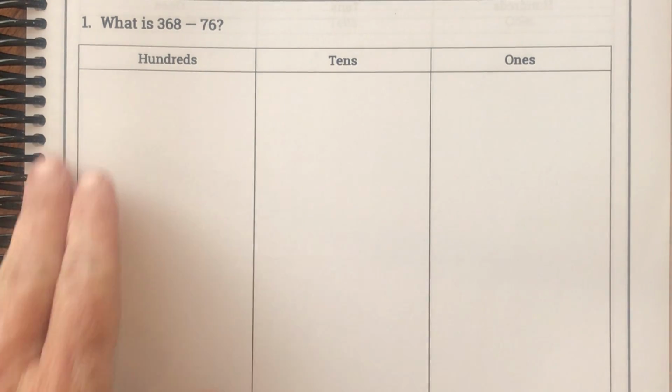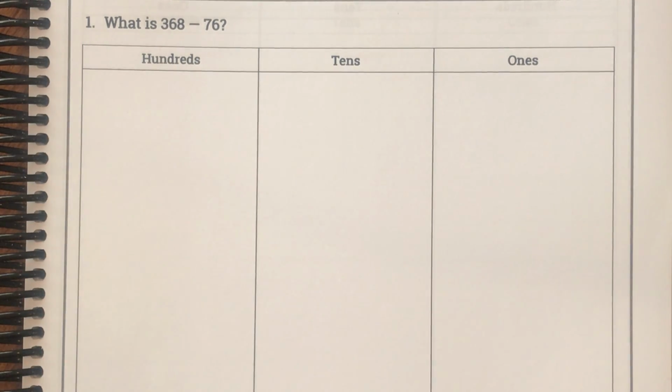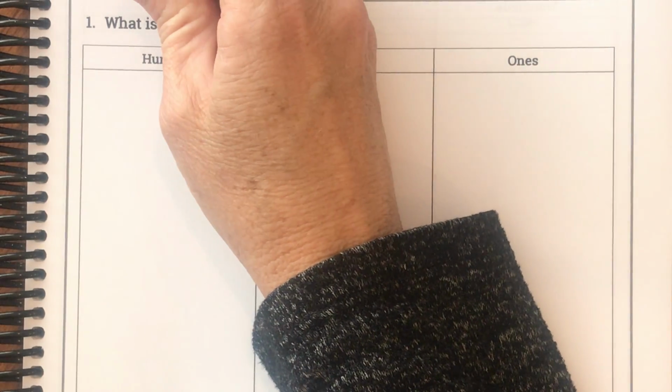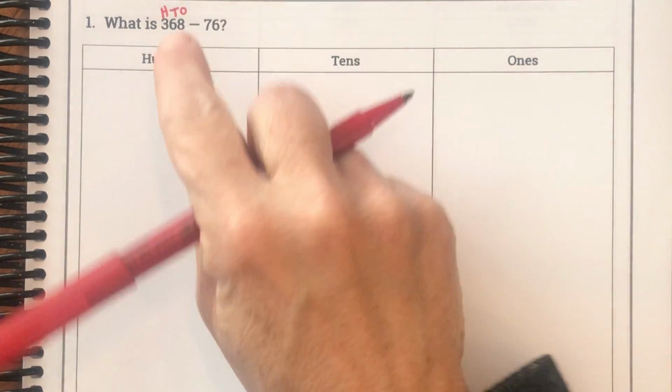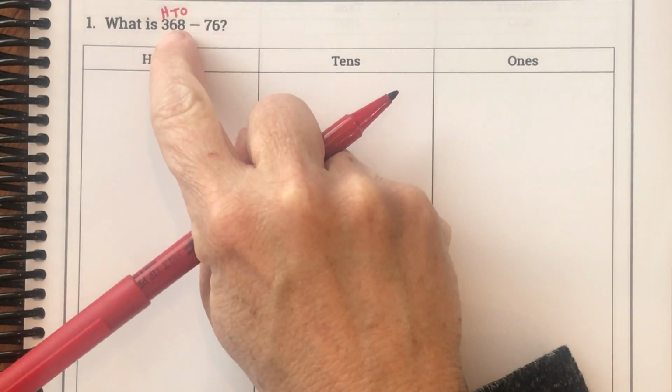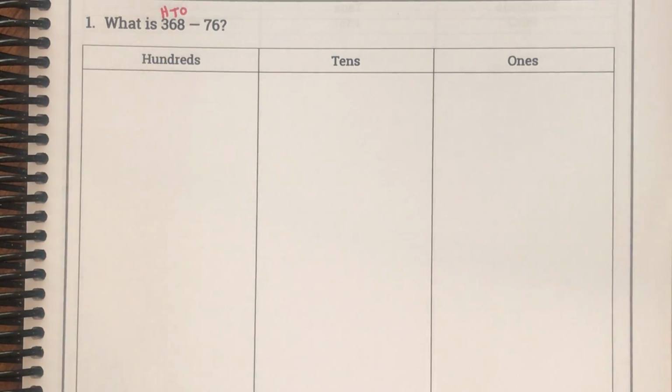Okay, so my first problem is, what is 368 subtract 76? So 368 subtract 76. Okay, so I'm going to put my place values on top. I have 8 ones, 6 tens, and 3 hundreds. Okay, so I'm going to draw that.